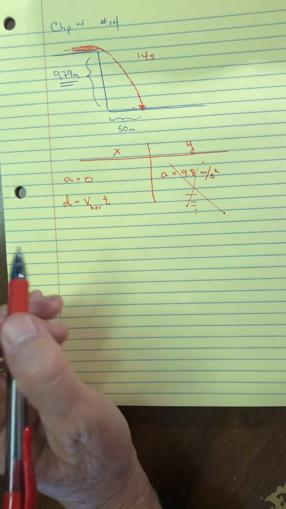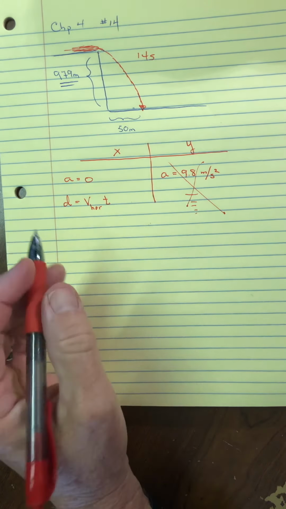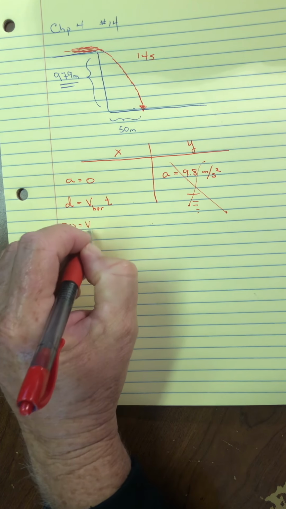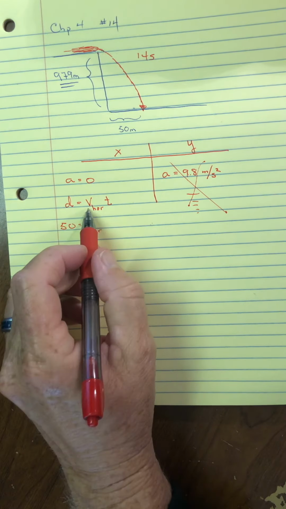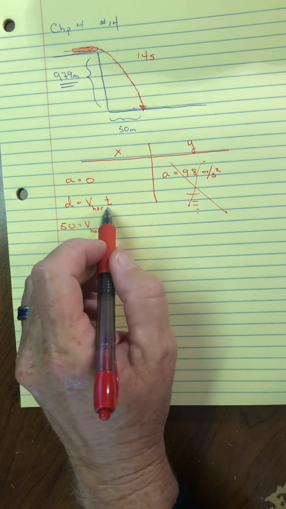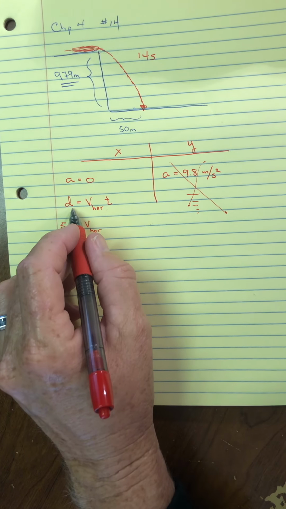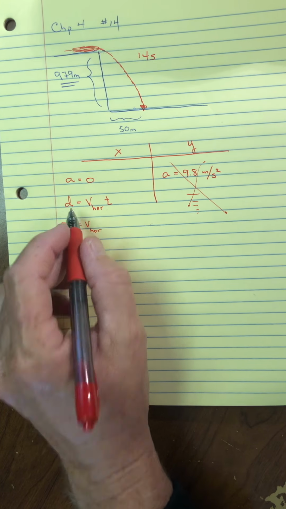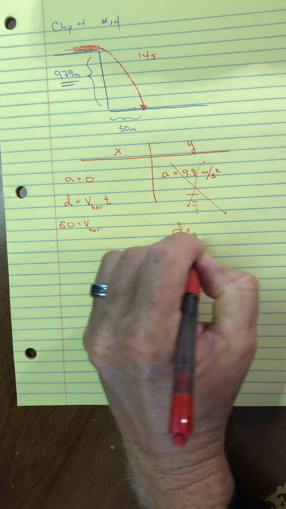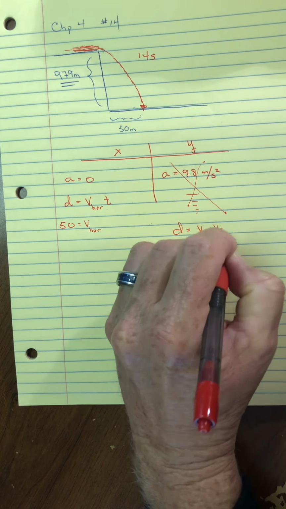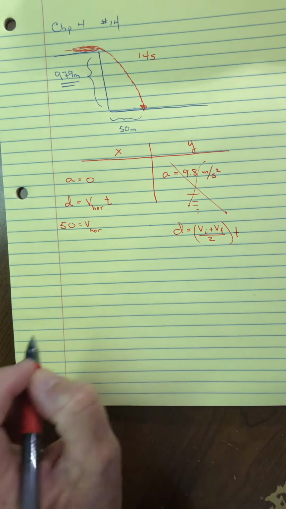Maybe after I get the answer, I'll come over here and do something. But here, we just know horizontally that it goes 50 meters. We know there's no acceleration. That's why we used this equation. If we didn't use this equation, we would have to do something more like distance equals initial velocity plus final velocity divided by 2 multiplied by time.